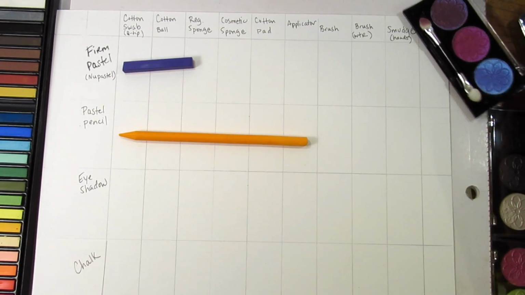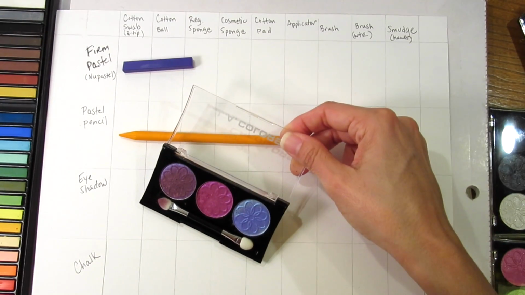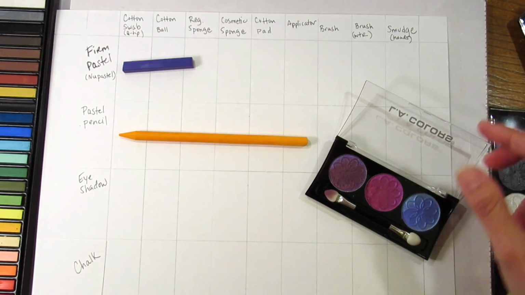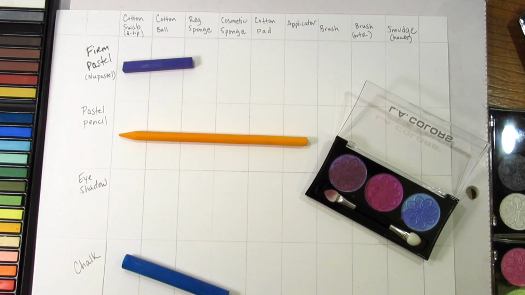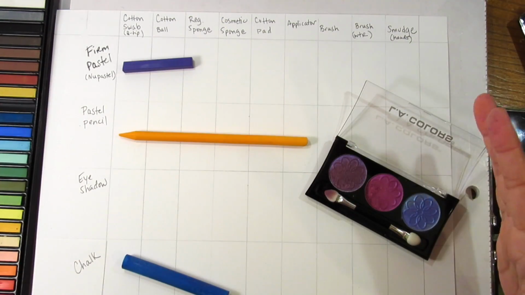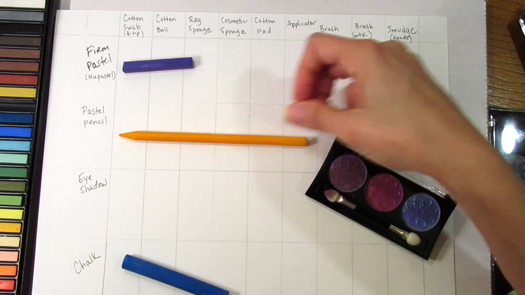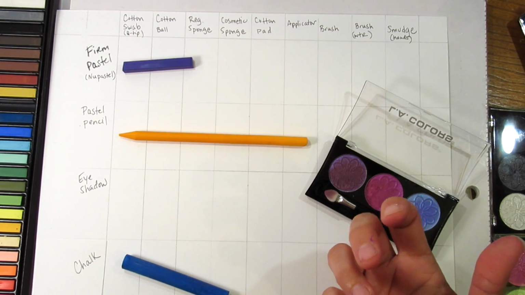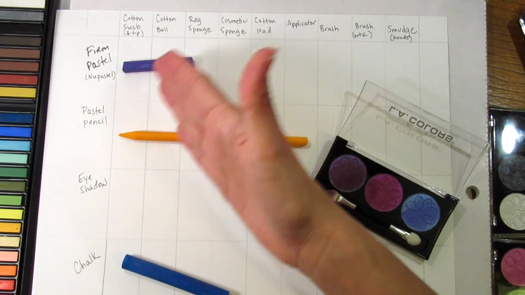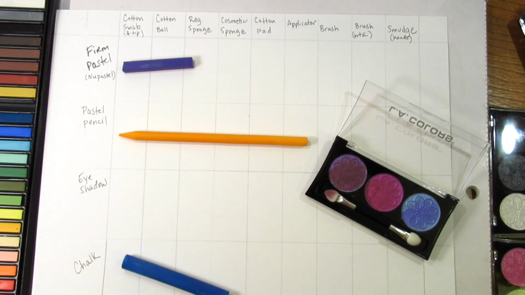And then we've got eyeshadow, and so I'm just going to use whatever I found at the dollar store. And then I also have a piece of sidewalk chalk. Now these things can just be applied straight to the paper, but you will find that when you play with them, these are all very different tools, and how you make contact with the paper will make a big difference on the end result of what you're looking for.